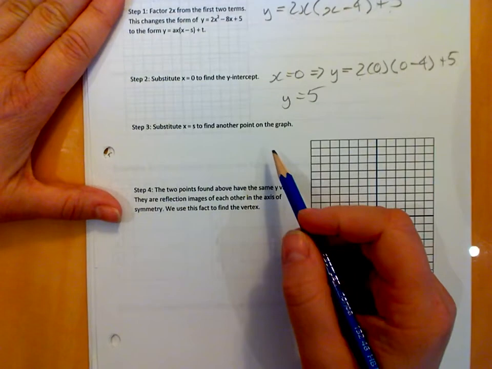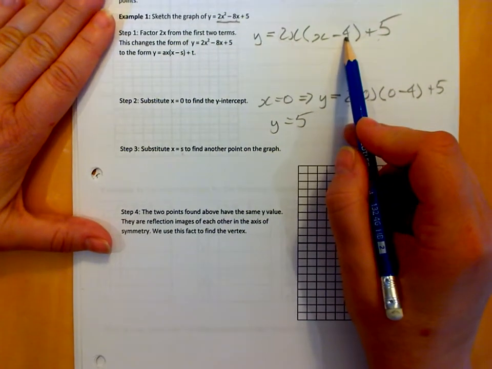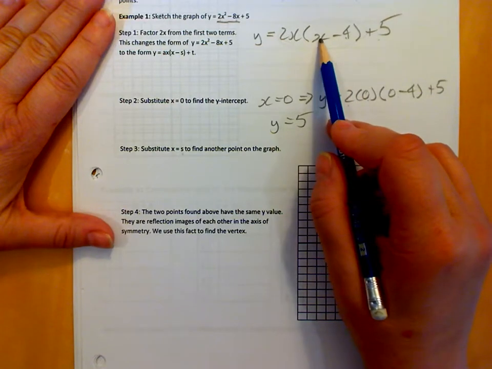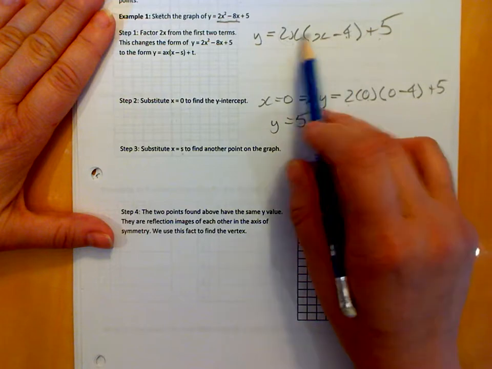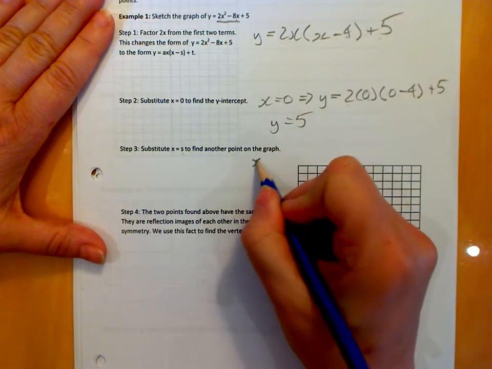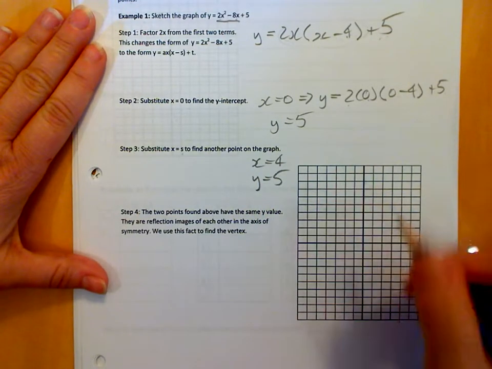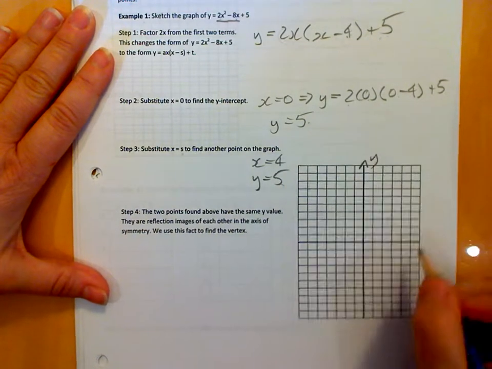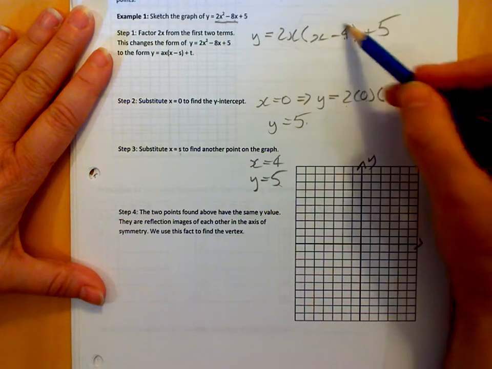And then we're going to sub in s. So in this case, s is 4. So we're going to plug in 4 here. And when we plug in 4 here, we get 0, and that equals 5. So when x is 0, y is 5. And when x is 4, y is 5. And then we find these 2 points on the graph. Of course, they have the same y value, as you can see, because they make this whole thing 0, whether that's 0 or this is 0.